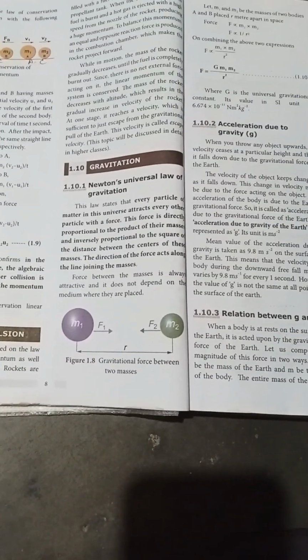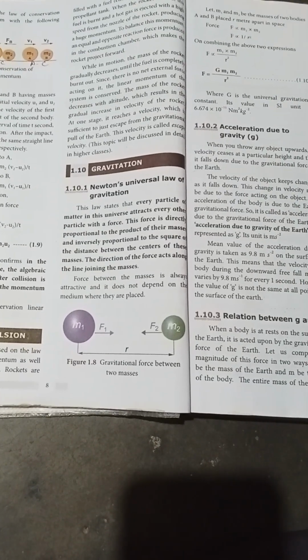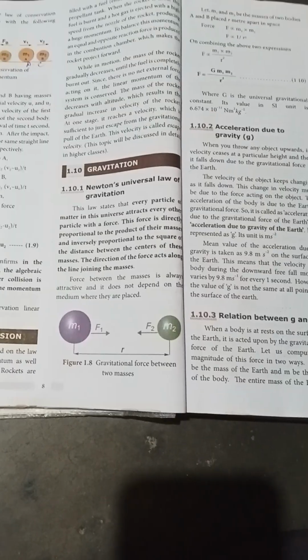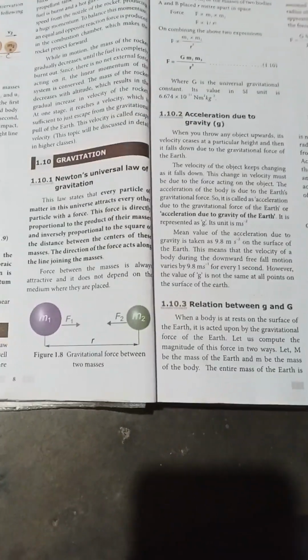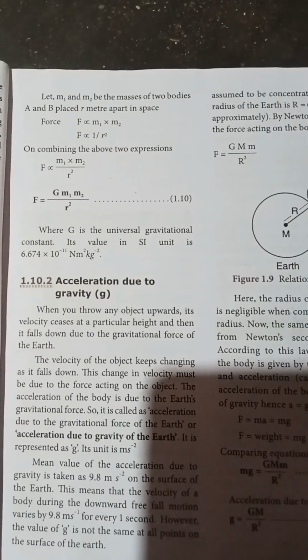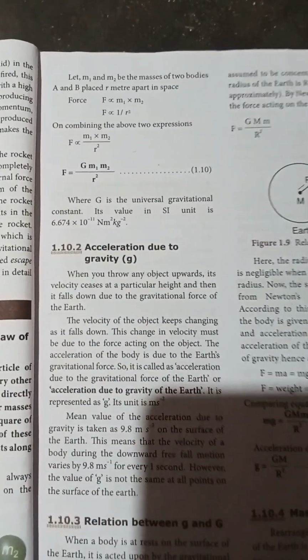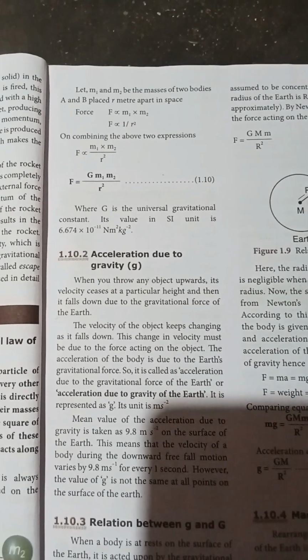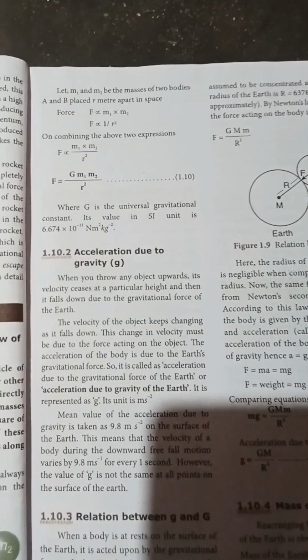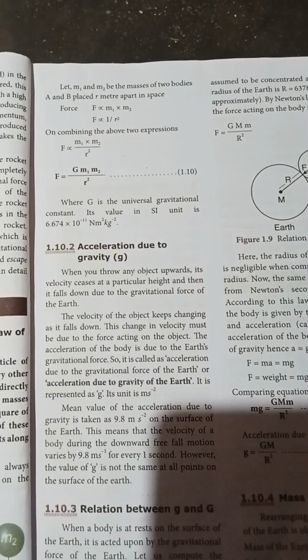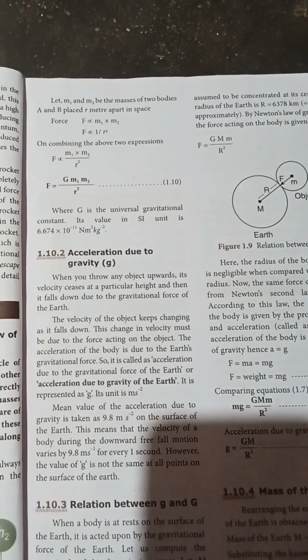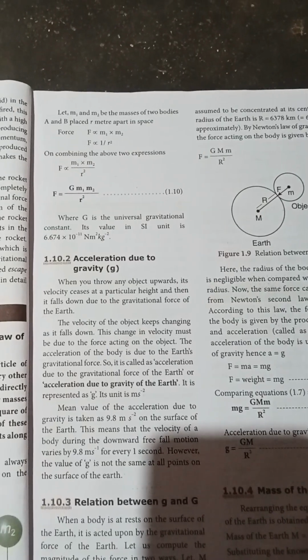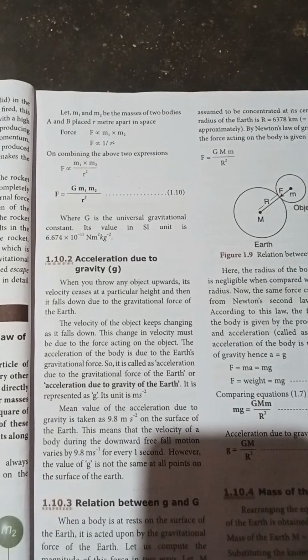First statement: the force is directly proportional to the product of their masses and inversely proportional to the square of the distance between them. Therefore, F is directly proportional to m1 m2, and F is directly proportional to 1 by r square. When we combine these two, F is proportional to m1 into m2 divided by r square, and removing the proportionality means we add one constant. Therefore, F equals G m1 m2 by r square. G is the universal gravitational constant. Its value is 6.674 times 10 power minus 11 N m squared kg minus 2.